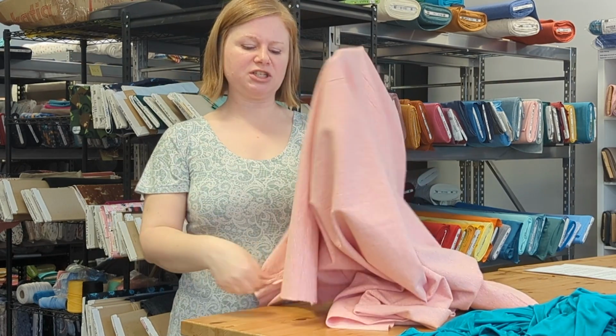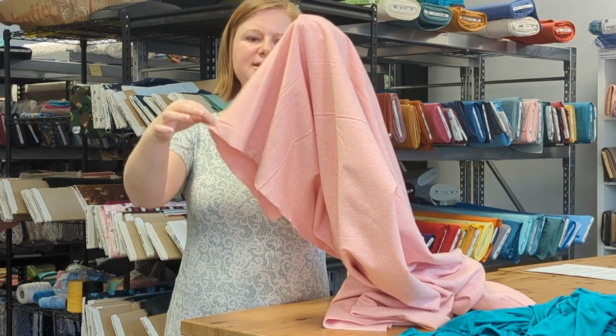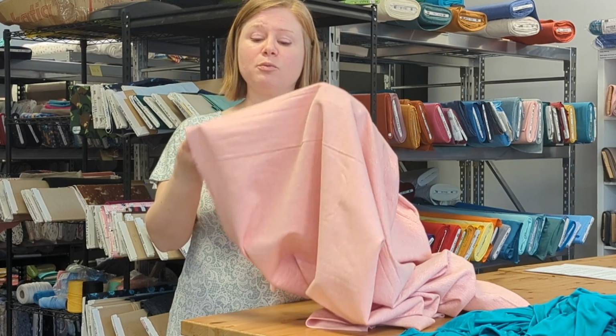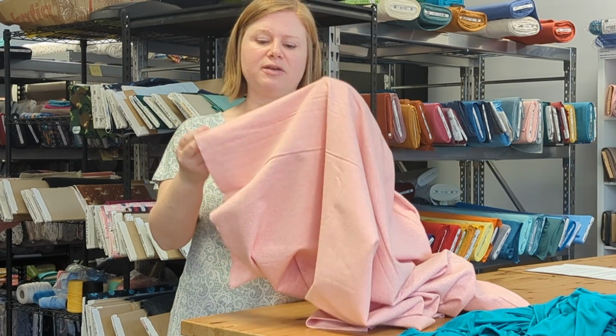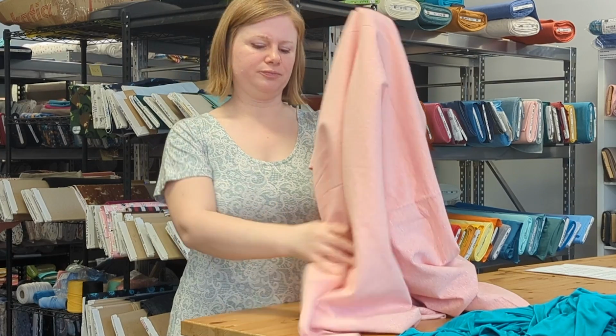This brushed French terry has a lot more structure to it. And you can see when I hold it up, it kind of sticks out a little bit. And there are fabrics with even more structure than this that will stick out even more when you hold them up and let them fall.